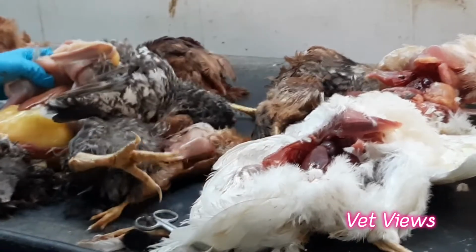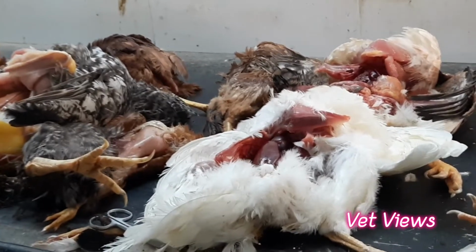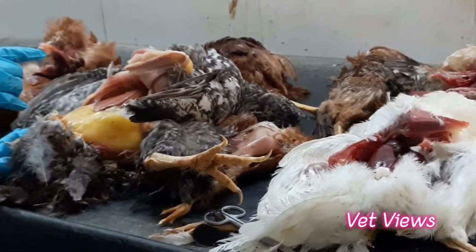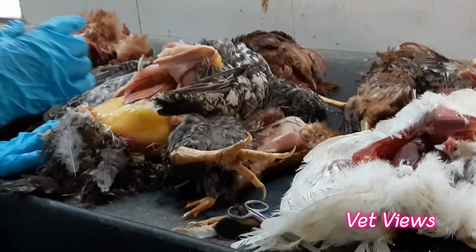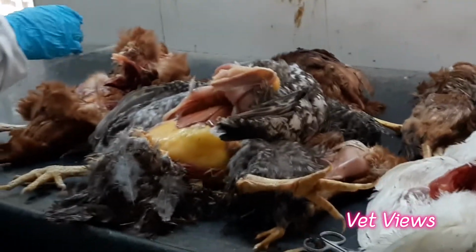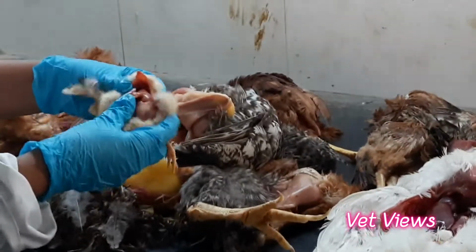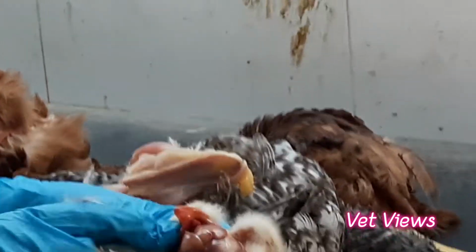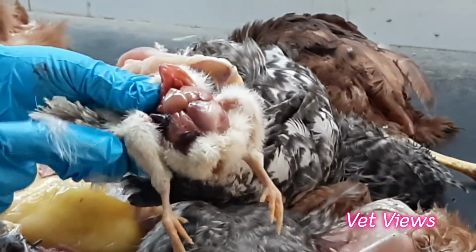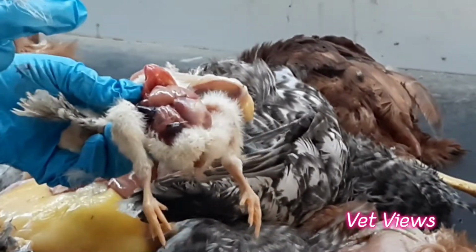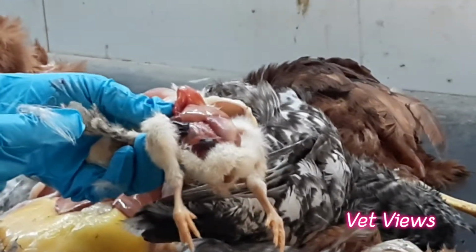And in some cases, in toxins, in aflatoxin problem also, it becomes paler than this. It will not be yellowish, it will become very much pale, like chick liver, like this. Adult liver will be looking like this color. Paler than this, so there you can suspect toxin problems, toxins in the field. So color change in the liver is very important.